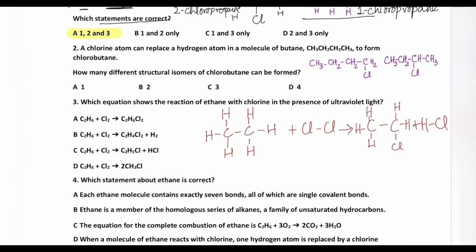Next question is, a chlorine atom can replace a hydrogen atom in a molecule of butane. The structural formula of butane is given, to form chlorobutane. Okay, how many different structural isomers of chlorobutane can be formed? First of all we will number the carbon atoms 1, 2, 3 and 4. Now the first possibility is that the chlorine atom which is going to replace the hydrogen atom is present at carbon number 1.